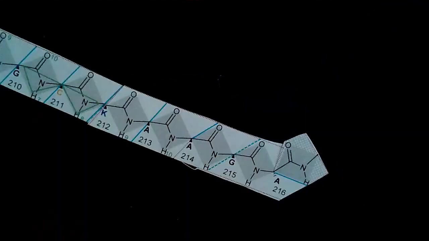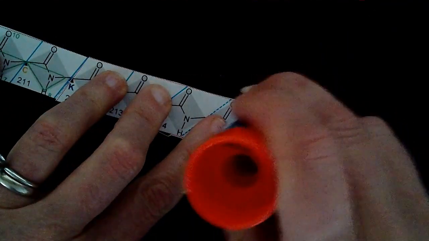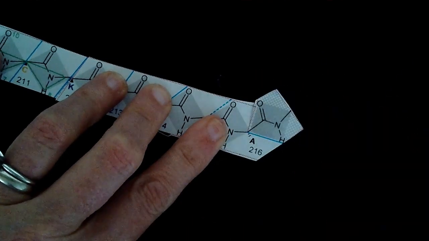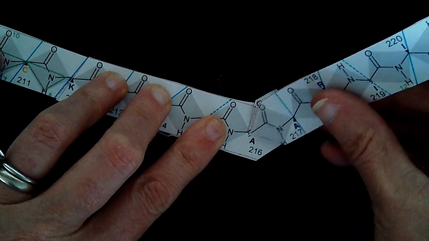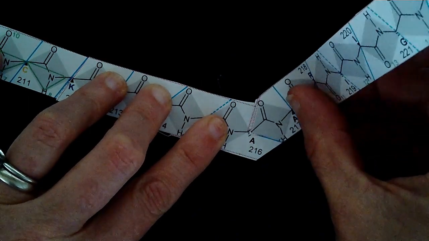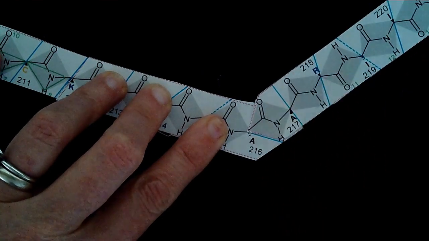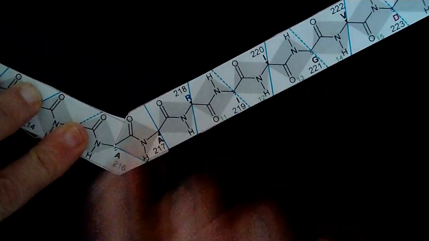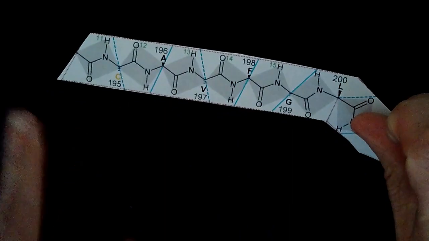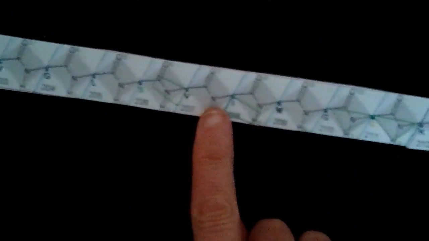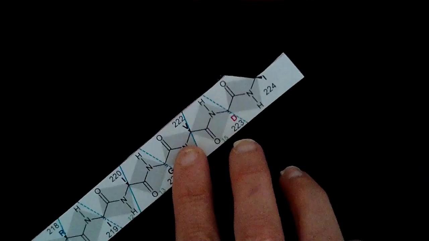Okay, so go ahead and get your glue. Add it to amino acid 216. Again, there should be a little cut there. And then let's line up 217 properly. There you go. We now have the primary structure. And that's just the chain of amino acids starting at 195. Keep going all the way through to 224.